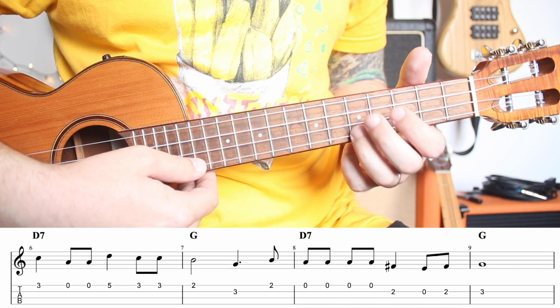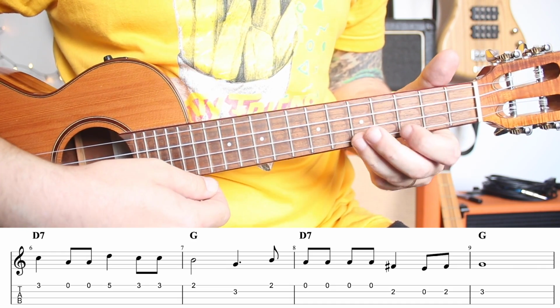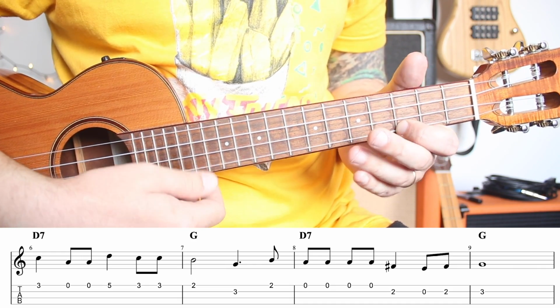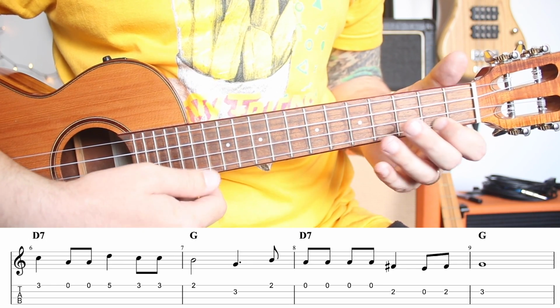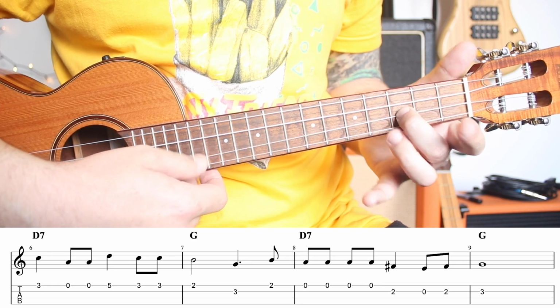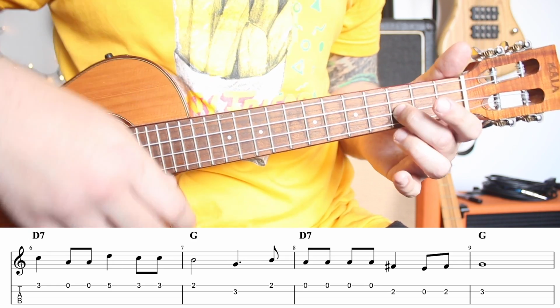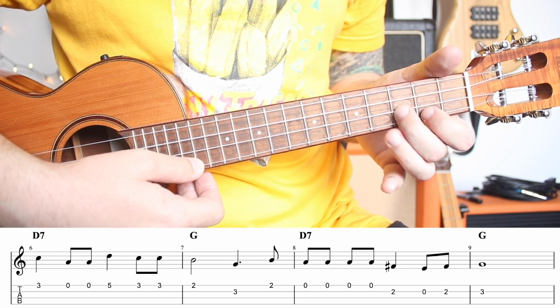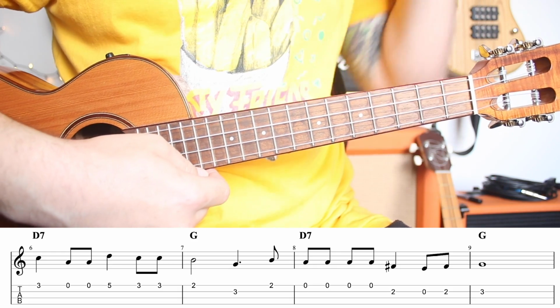Index on the 3, ring on the 5. Then you're going to go back to the 3rd fret 2 times with your index. Move it down to the 2nd fret and let it ring. Then the 3rd fret with your middle finger. Well, let's just do that phrase really quick.